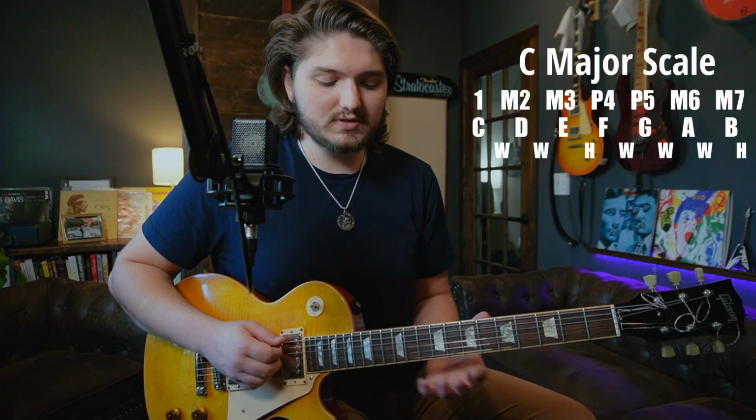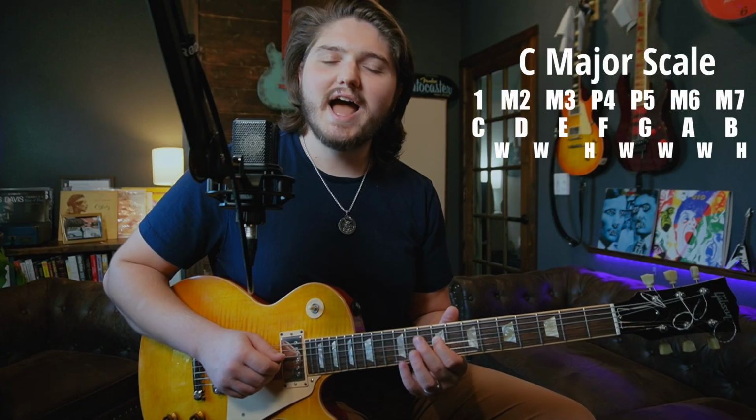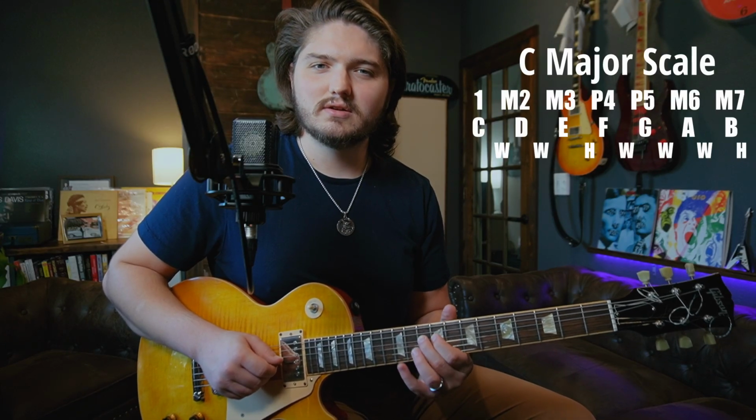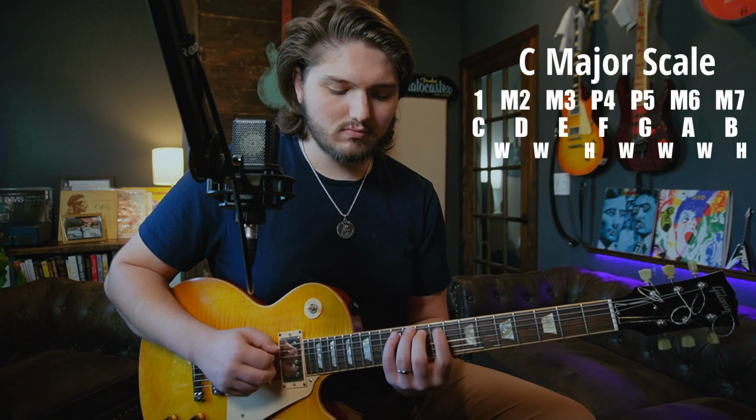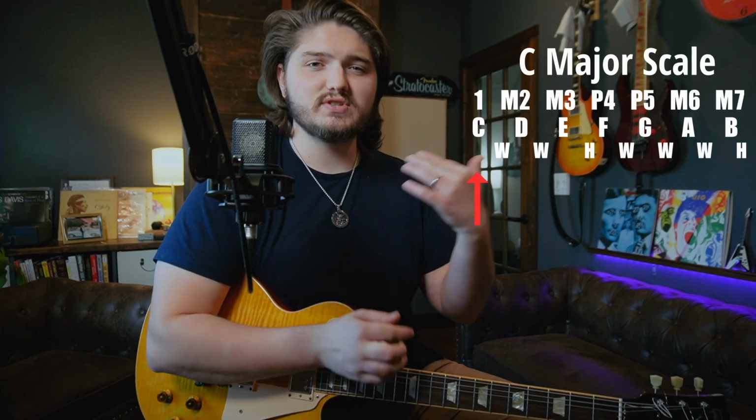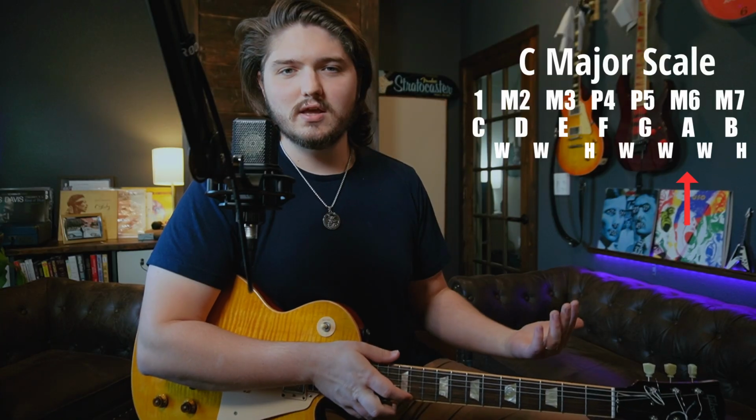What is that? We start off with a C note, we go a whole step up to D, whole step up to E, then a half step up to F, whole step up to G, whole step up to A, a whole step up to B, and then a half step back to C. That's all we're doing. And that formula applies to all 12 notes that we see in music, and that will guarantee that you create the major scale.